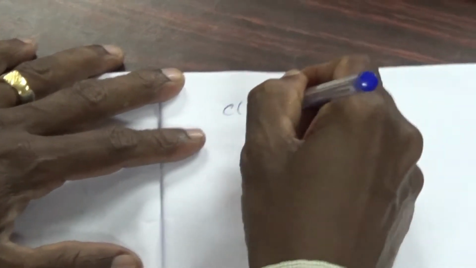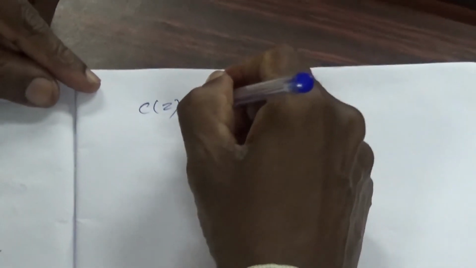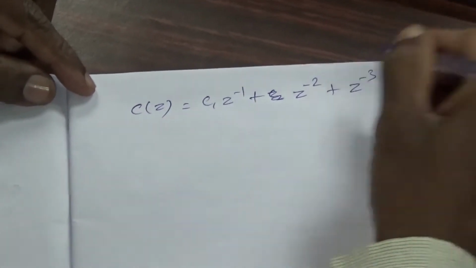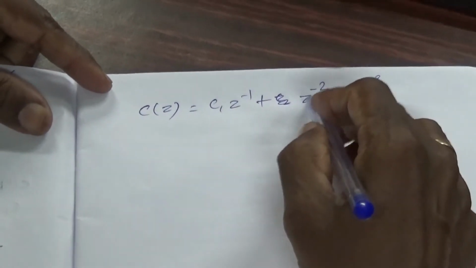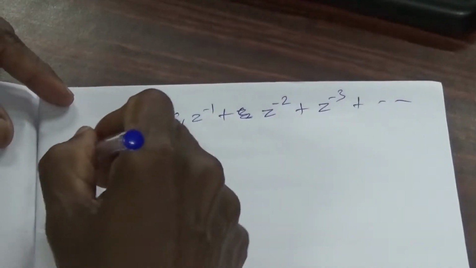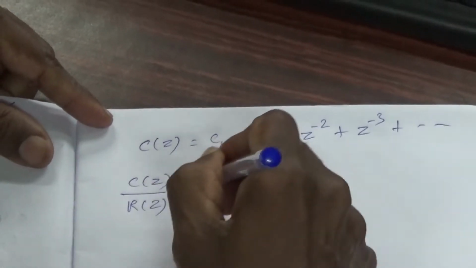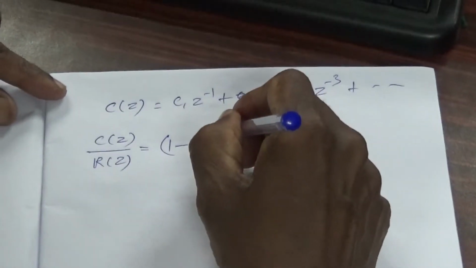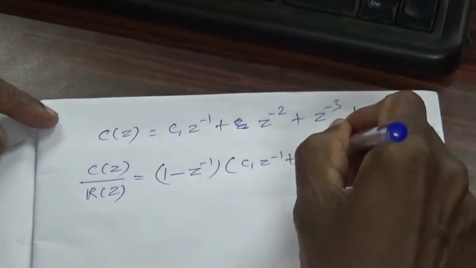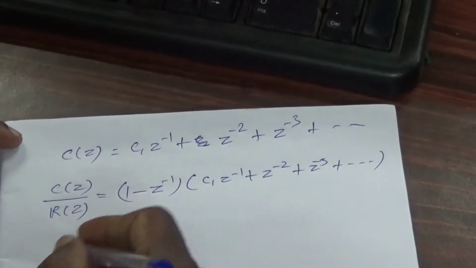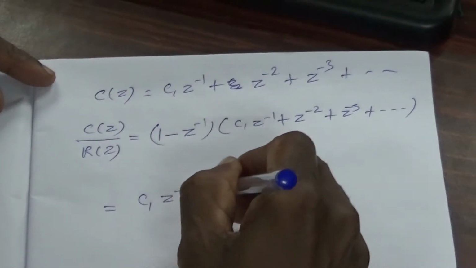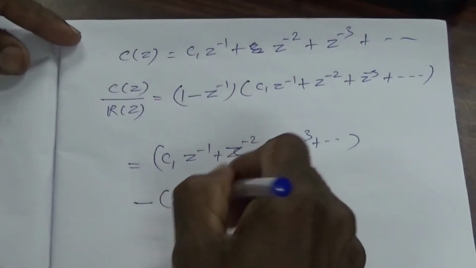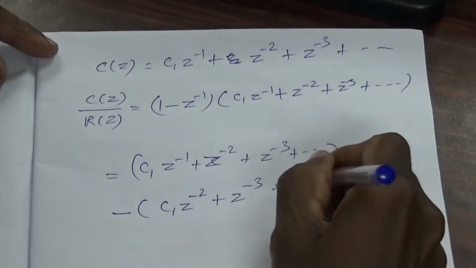Therefore C(z) can be written as, when k equal to 0 it is 0, therefore c1 z power minus 1, c2 is 1, therefore z power minus 2, c3 also 1, therefore c1 z power minus 1 plus z power minus 2 plus z power minus 3, etc. Therefore C(z) by R(z) equal to 1 minus z power minus 1, because R(z) equal to 1 by (1 minus z power minus 1), step input, which can be written as c1 z power minus 1 plus z power minus 2 plus z power minus 3 plus etc., minus c1 z power minus 2, z power minus 3, z power minus 4 plus etc.